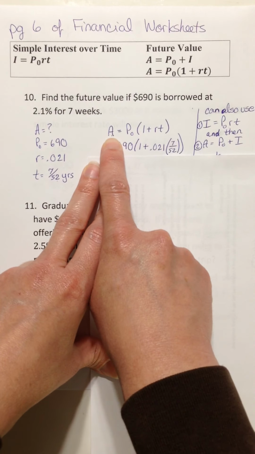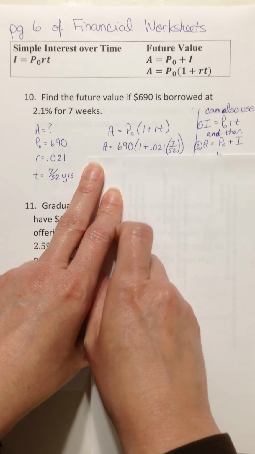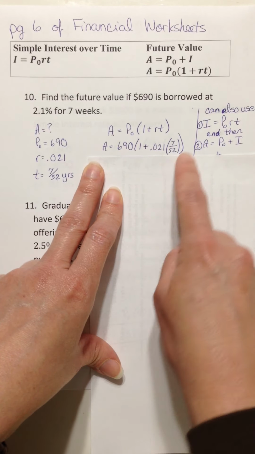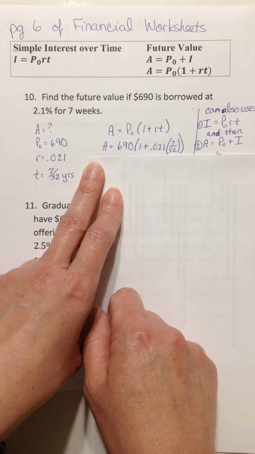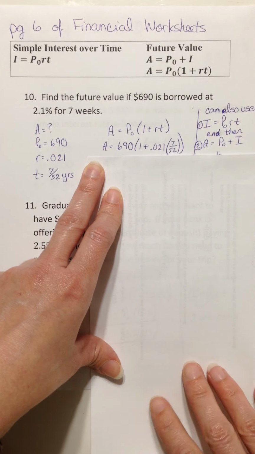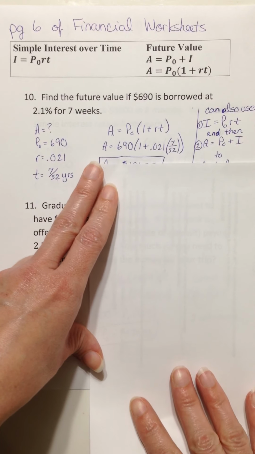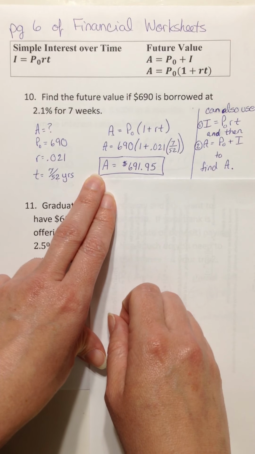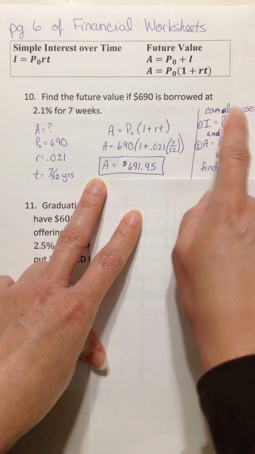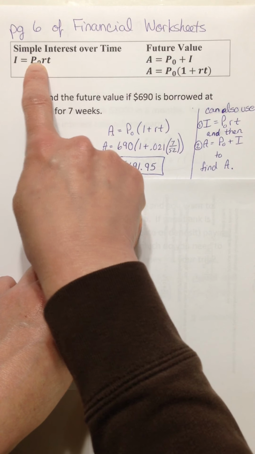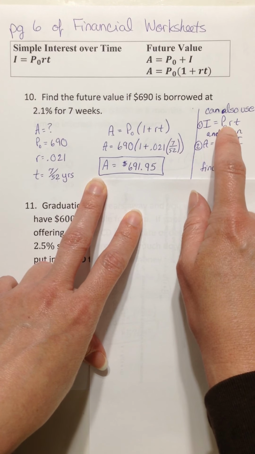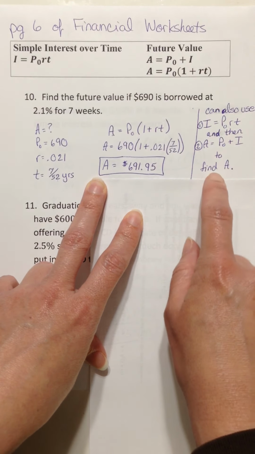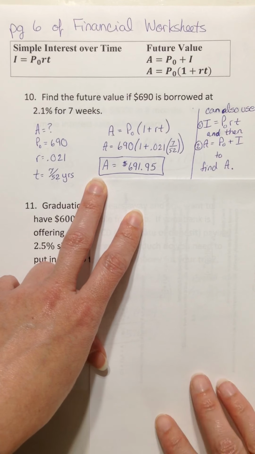So I'm looking for the future value, so I'll use the future value formula. So plug in my 690, 1 plus 0.021 times 7 over 52. All of that can be entered into the calculator at once because there's no variables in it. You do it just like you did that last one. And you would get $691.95. You could also use this formula to get the interest first, but it's not asking for the interest, so then after you found the interest, you would have to add your principal and interest to find the A. So it can be worked this way also.